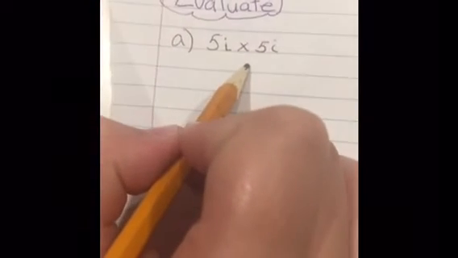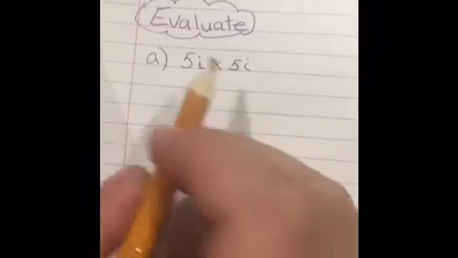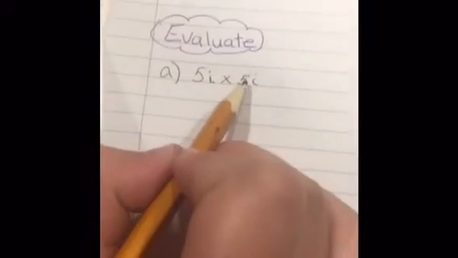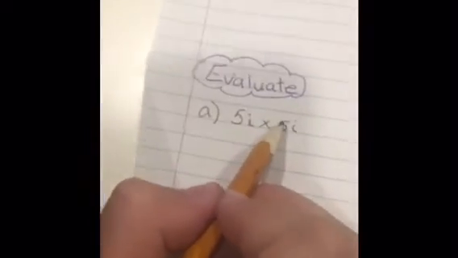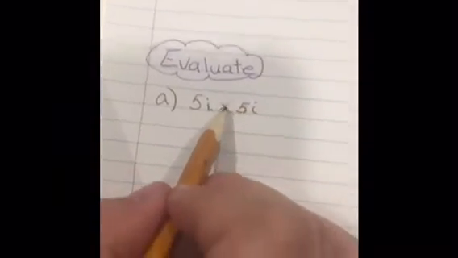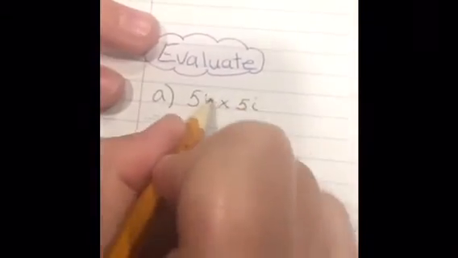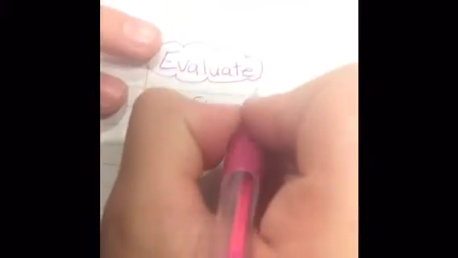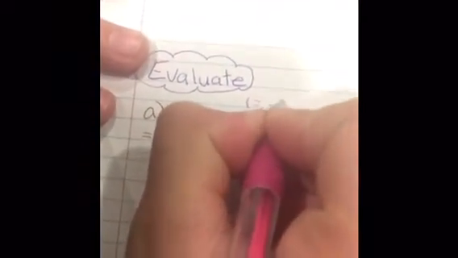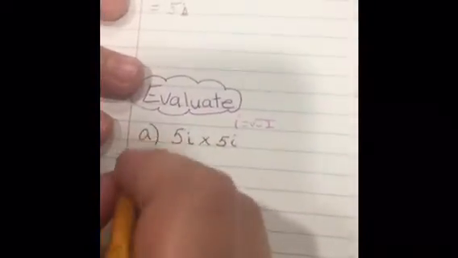Over here we're just evaluating, so 5i times 5i, so i means negative 1, like I said before. So over here I'm just going to do 5 times 5, i times i, so i actually means square root negative 1.